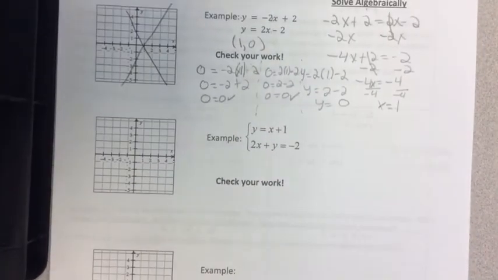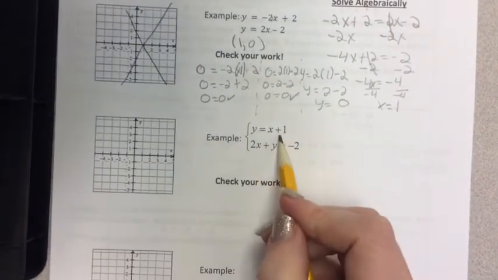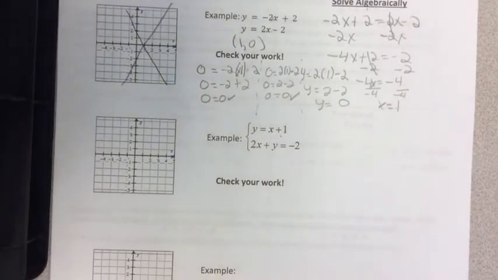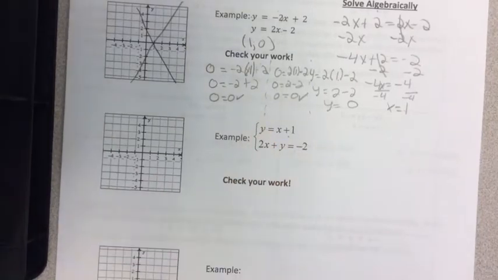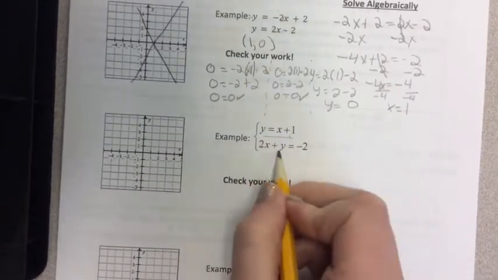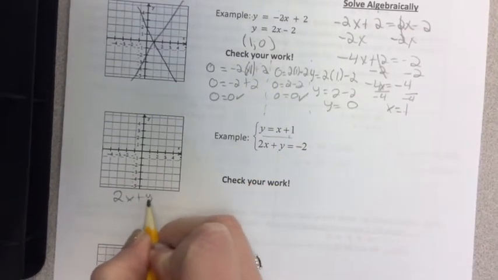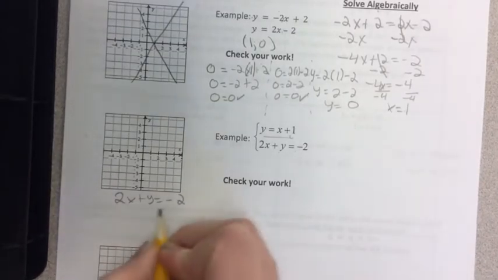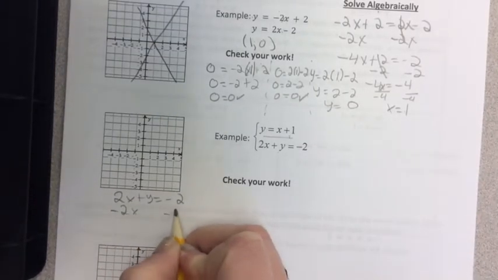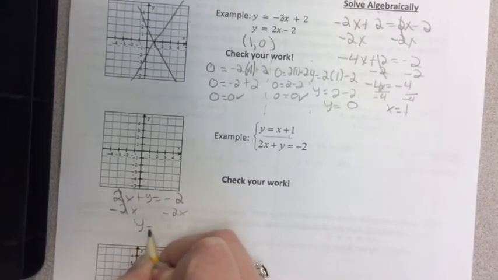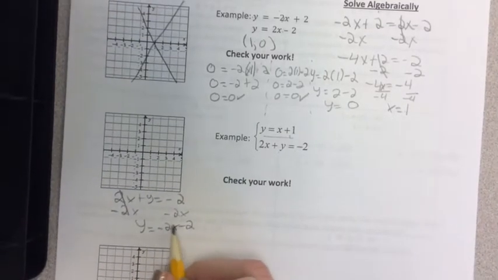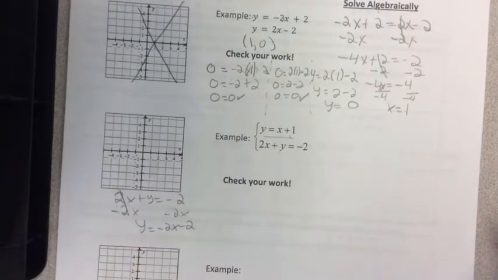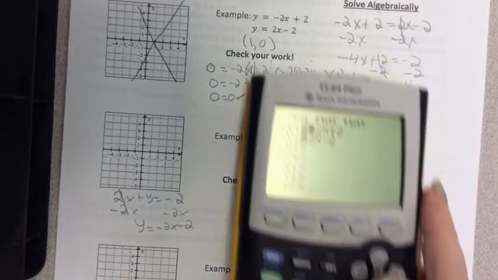Alright, so now let's look at a different type of example. So only one of them is solved for y, the other one is not solved for y. If you would like to graph, you need to make sure both are set equal to y. So this one is fine, but this one we need to solve for y. So I'm going to subtract 2x from both sides. Okay, so now I have negative 2x minus 2. This is solved for y, so now I can graph in the calculator.